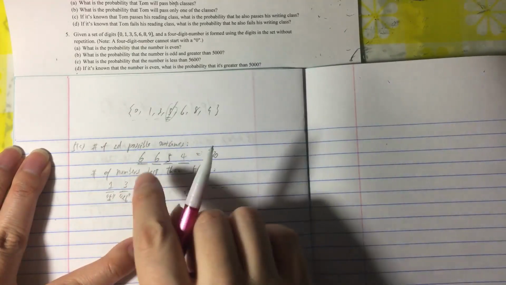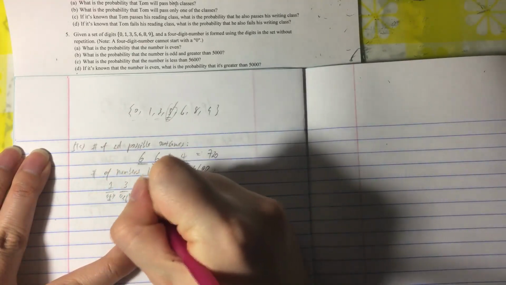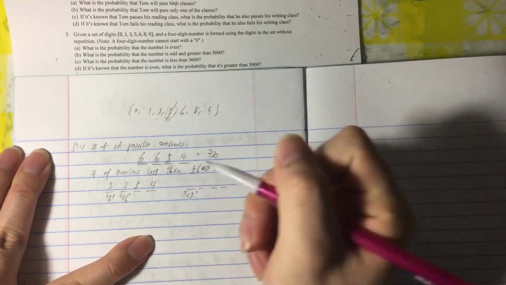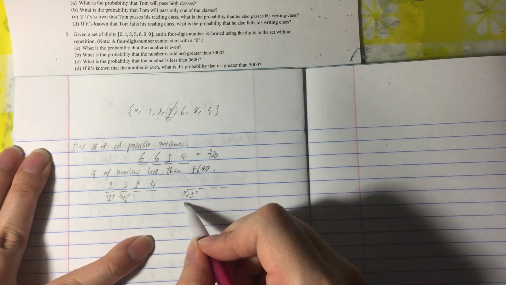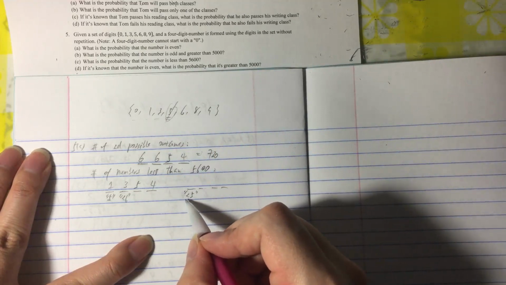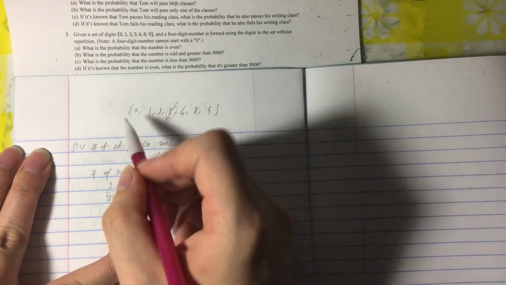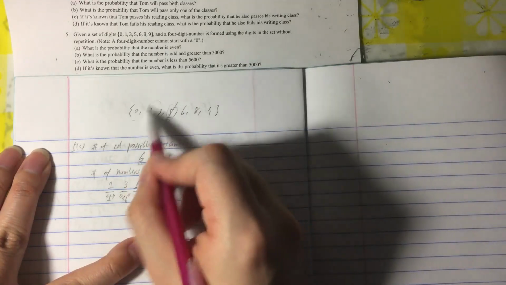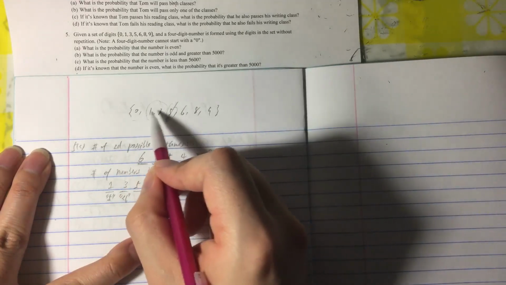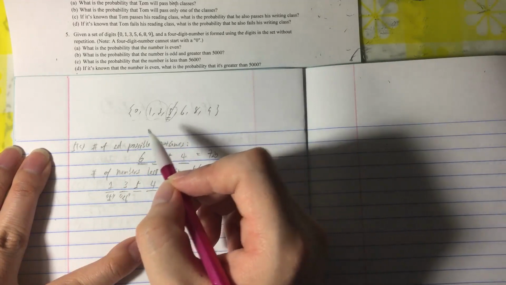For the rest, it could be anything. There are totally 7 digits. We use 2 of the digits. Then for the next digit, there are 5 choices. For the next digit, there are 4 choices. Now, case 2. If the first digit is less than 5, since the first digit cannot be 0, it must be either 1 or 3.